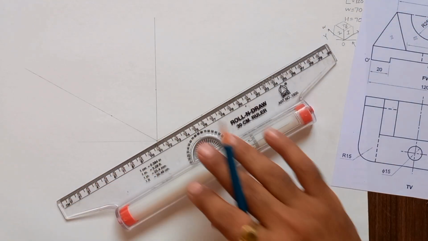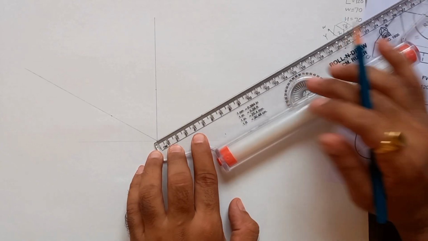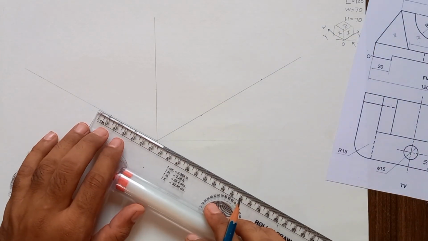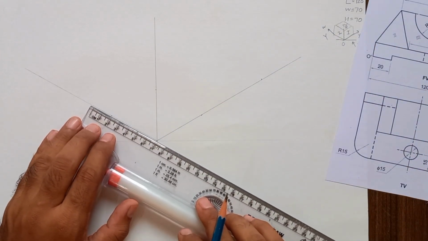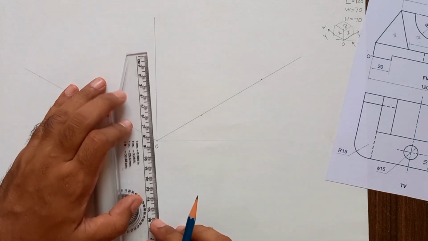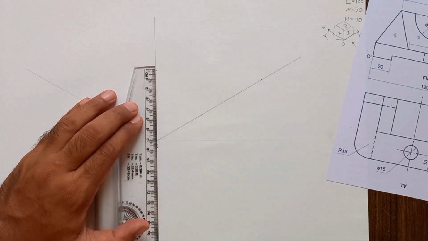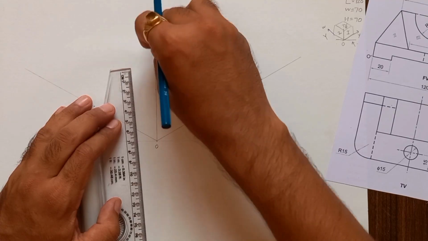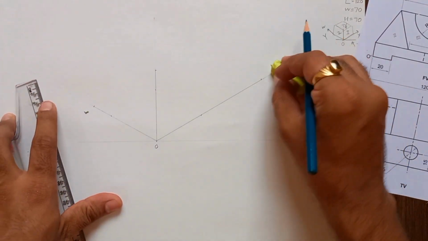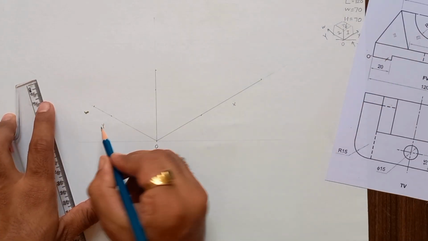So length of this object is 120 mm. So along x-axis mark 120 mm length, along y-axis mark 70 mm width, and along z-axis again mark 70 mm height. ज्या काही एक्स्ट्रा लाईन्स असतील, एक्सटेंडेड लाईन्स असतील, त्या इरेज करून टाका. Now this is x axis, this is y axis, this is z axis.